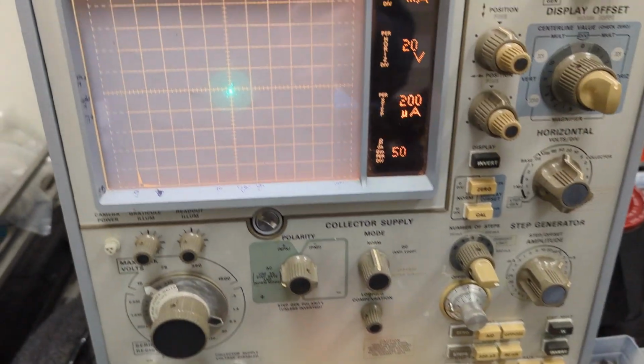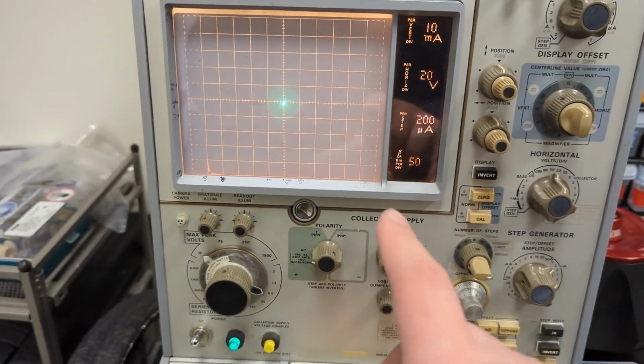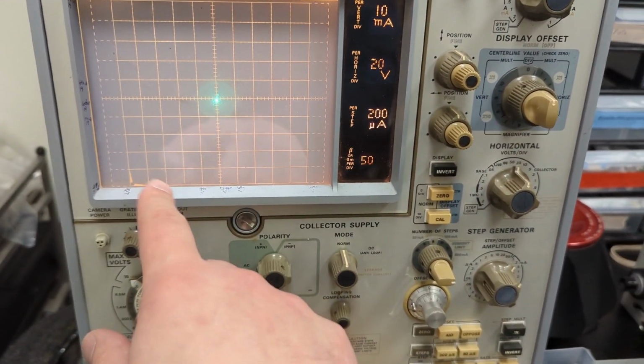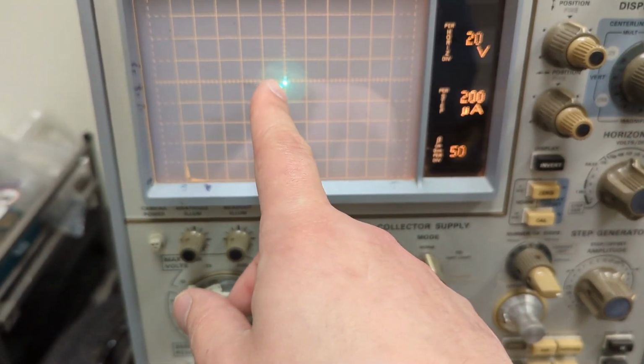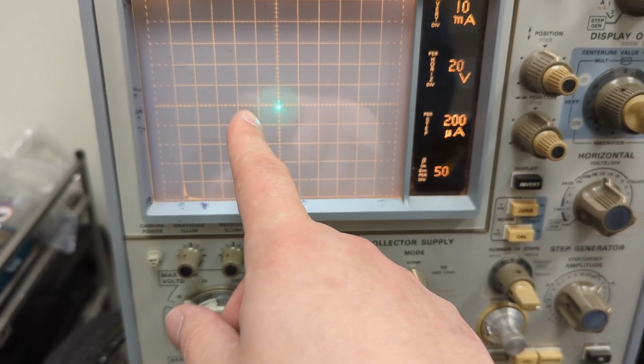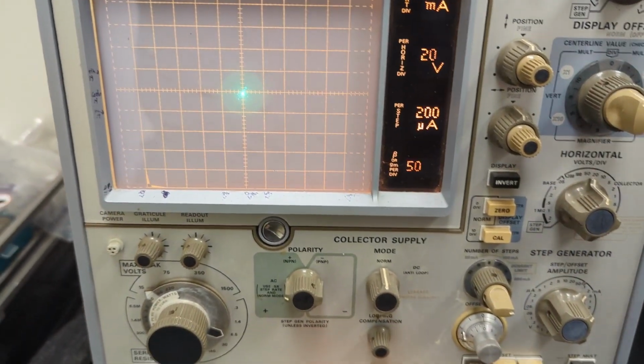And I had it on the curve tracer. It's in AC mode, so you can see the reverse bias on this side, forward on that side, and we should see the Zener breakdown at 9 volts. And I did.